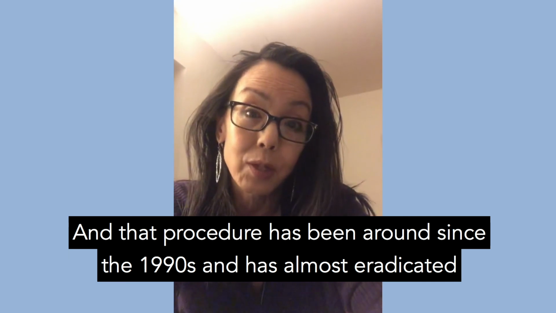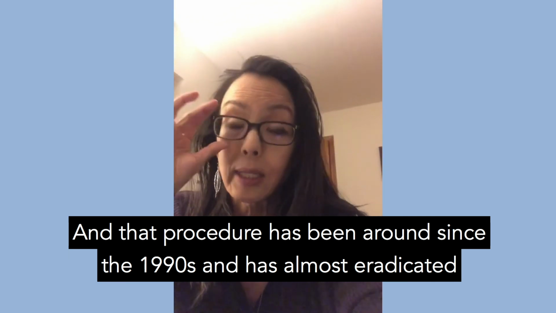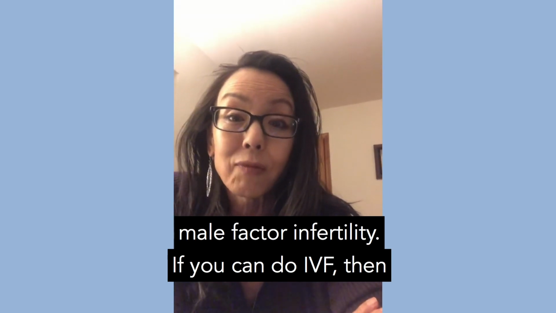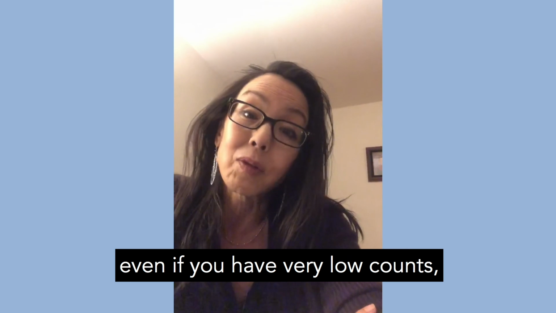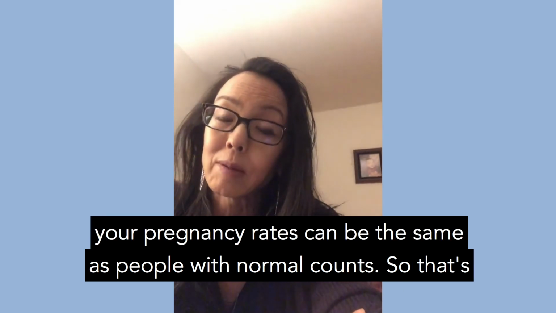That procedure has been around since the 1990s and has almost eradicated male factor infertility. If you can do IVF, then even if you have very low counts, your pregnancy rates can be the same as people with normal counts.